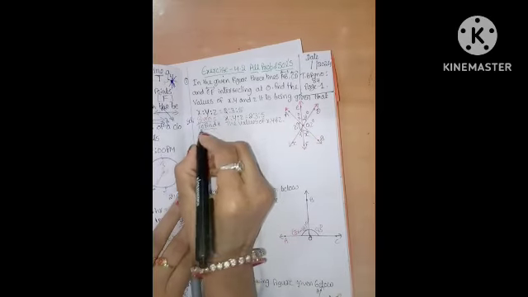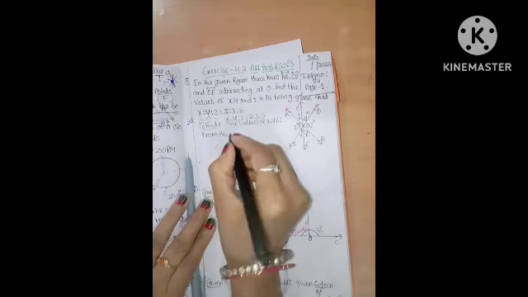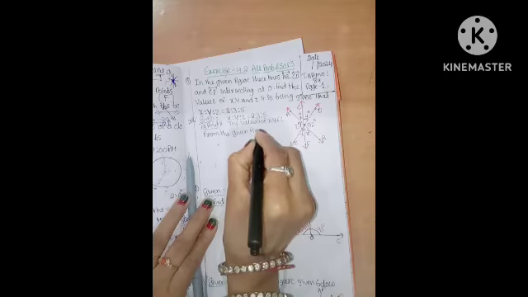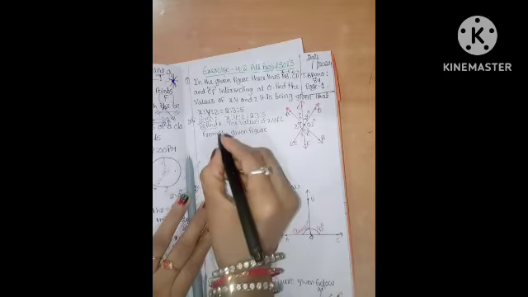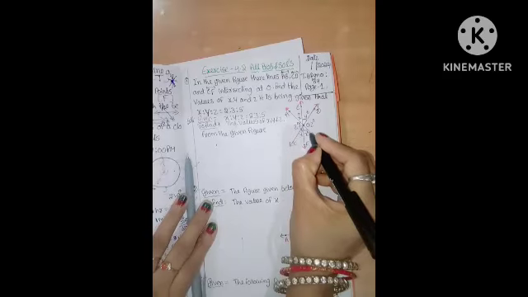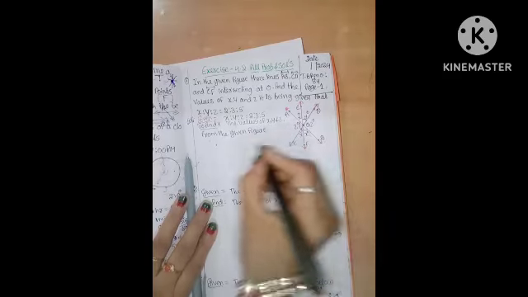So from the given figure, how many x angles are here? 2 angles only.